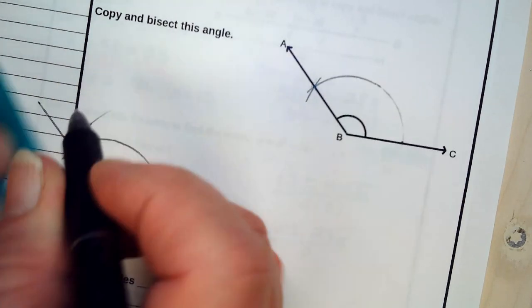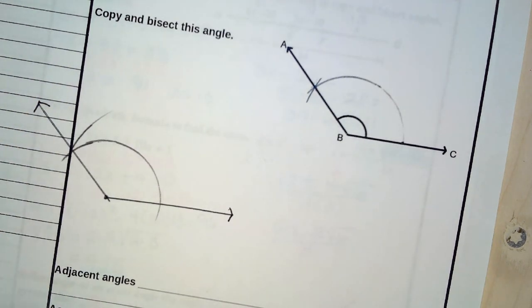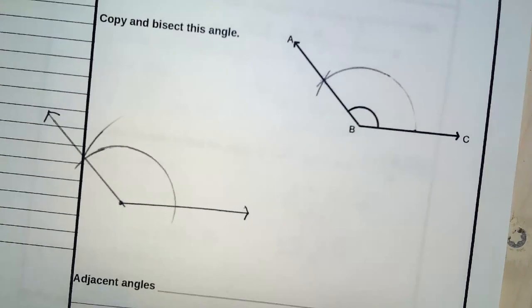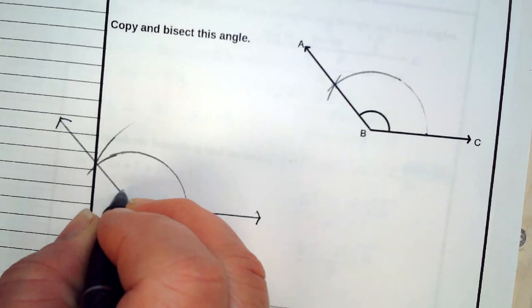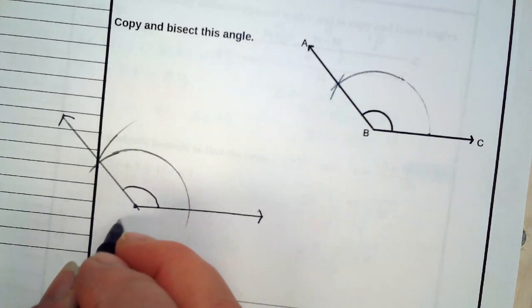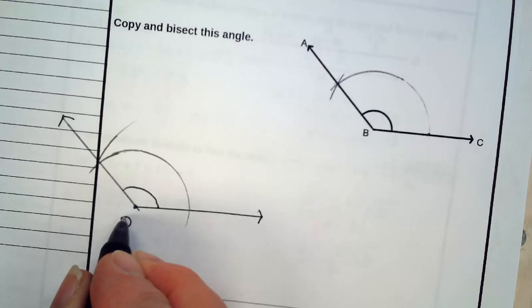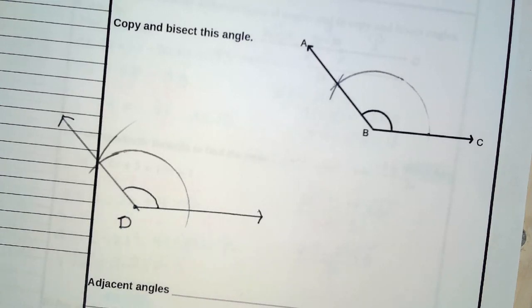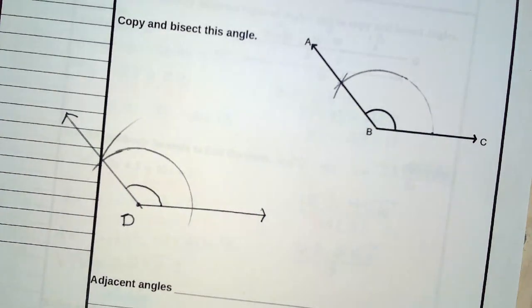Okay, those are congruent angles. This one has one tick mark. This one has one tick mark. This is angle ABC. Let's call this one angle D. Now, to do that perpendicular bisector, I've copied it. I can bisect either one of these. It doesn't matter.